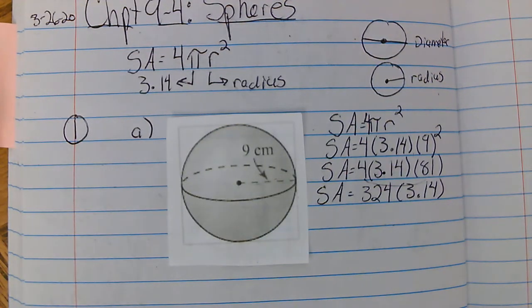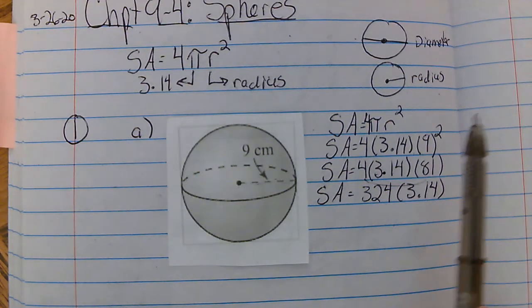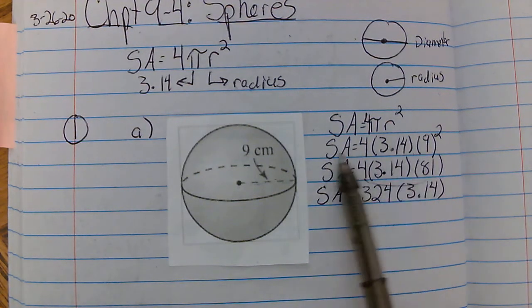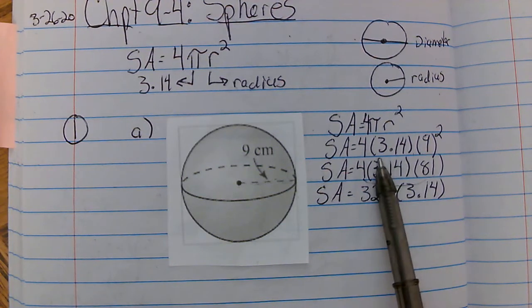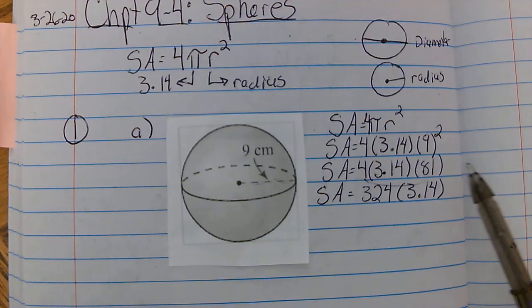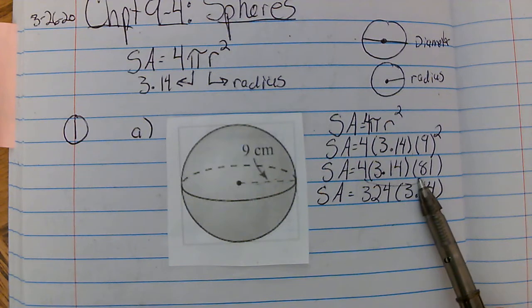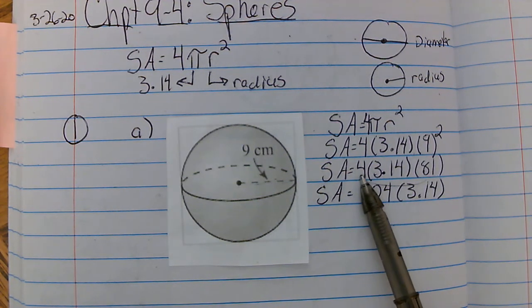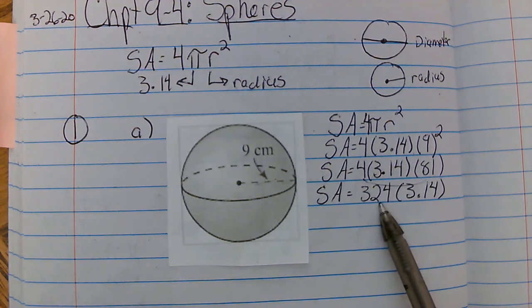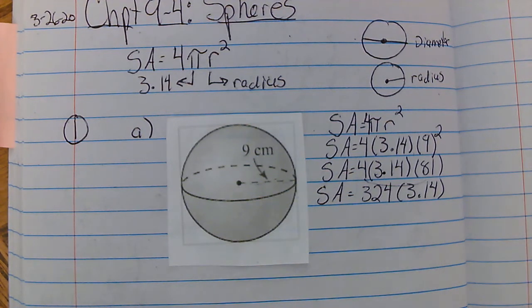Hey guys, I'm back. For some reason, I hit pause twice, and I kind of did part of the problem without the video going. But at any rate, I rewrote my formula. I plugged in the numbers that I know, so I plugged in 3.14 for pi and 9 for my radius. I went ahead and squared my radius, so 9 squared is 81. I multiplied 4 and 81 first. That's where I got the 324 from. And now I'm going to go grab a calculator and multiply 324 times pi. Be right back.